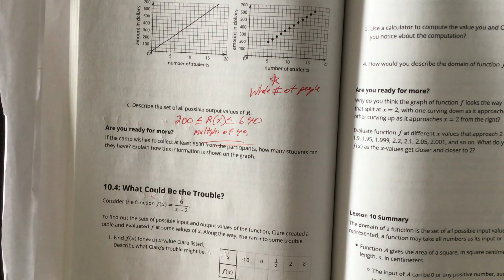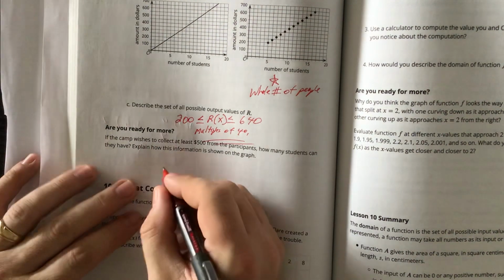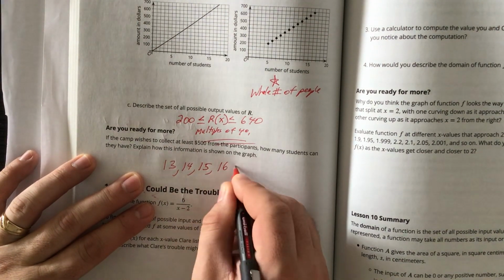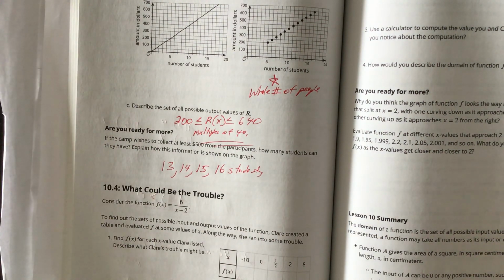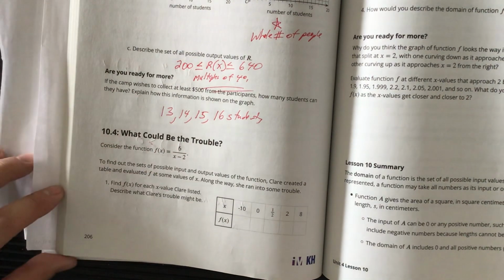Are you ready? If you want to make at least $500, how many students can you have? 12 or more, or 13 or more. 13, 14, 15, and 16. And again, you should see it'll be above 500. 500 doesn't count, it says more than. Yeah, at least $500, so 12 times 40, of course, would be less than it, but there are 4 totals that will work.